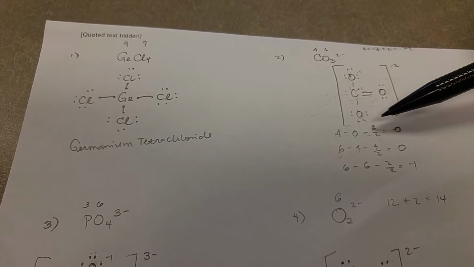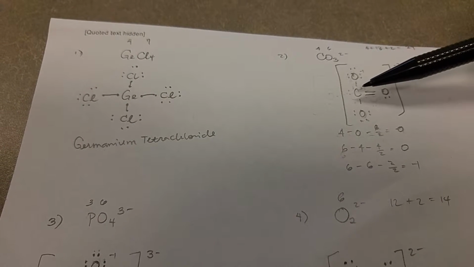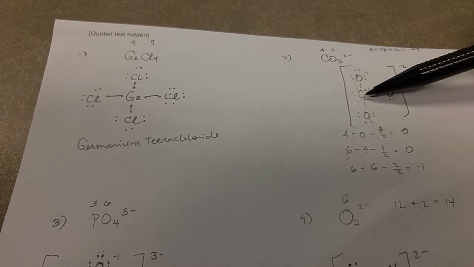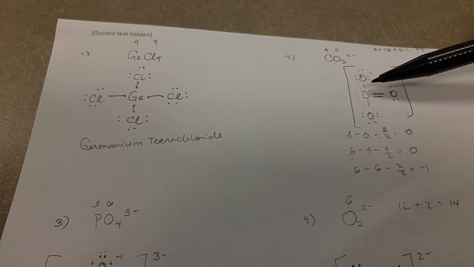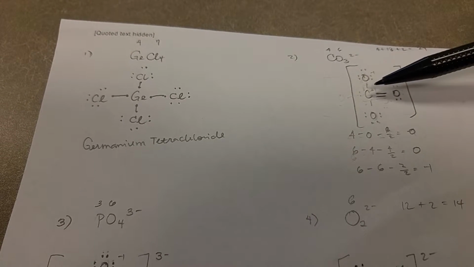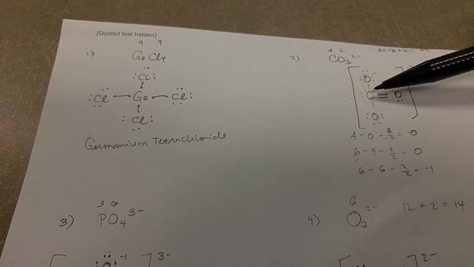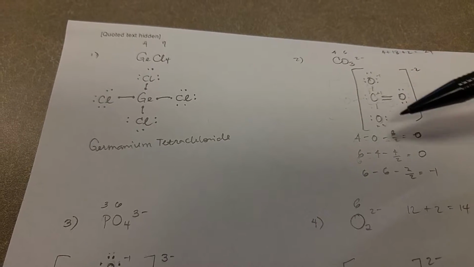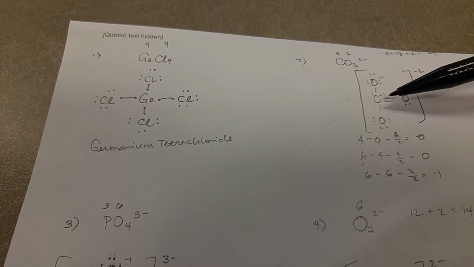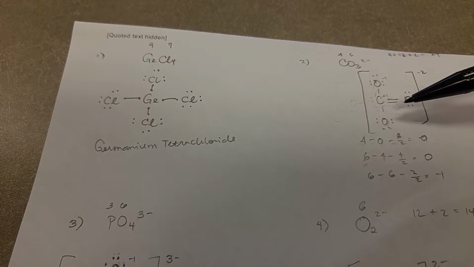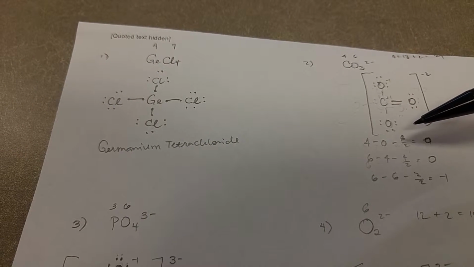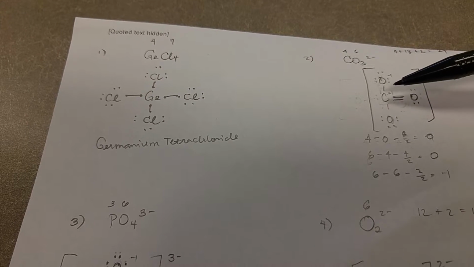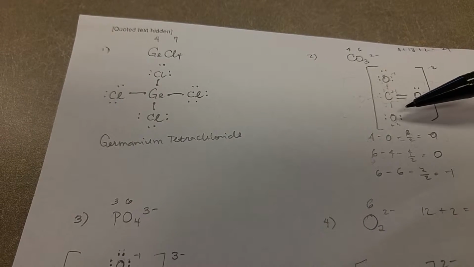So I had to check the formal charge, knowing that the valence electrons for carbon is 4, and the number of non-bonding electrons here is 0. And then the number of bonding electrons divided by 2 initially was 4, which gave me the +1.